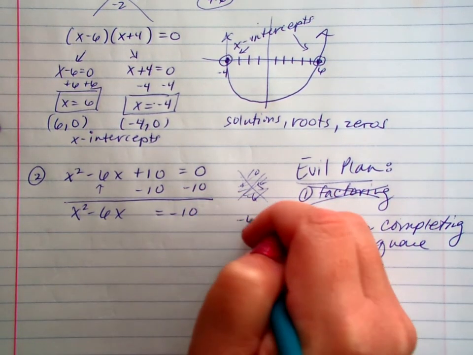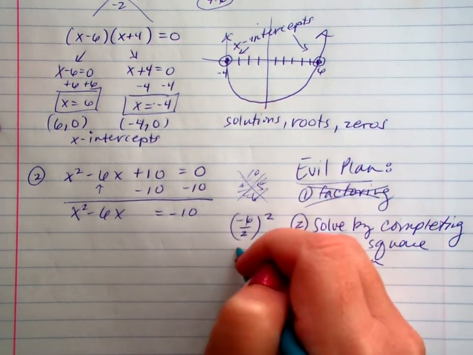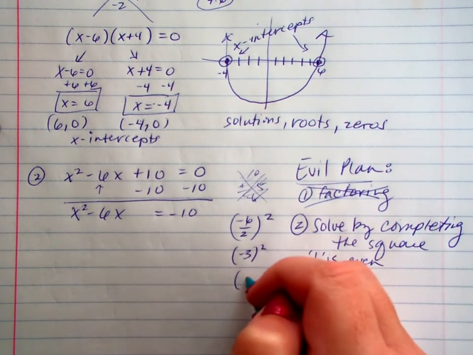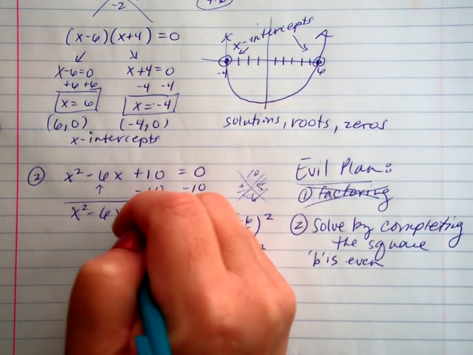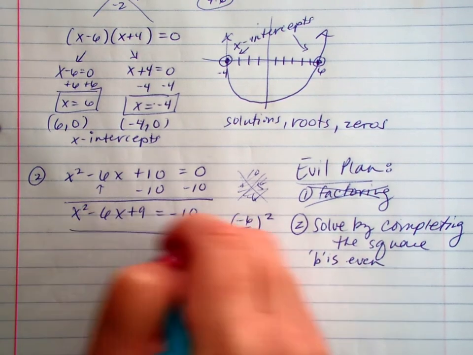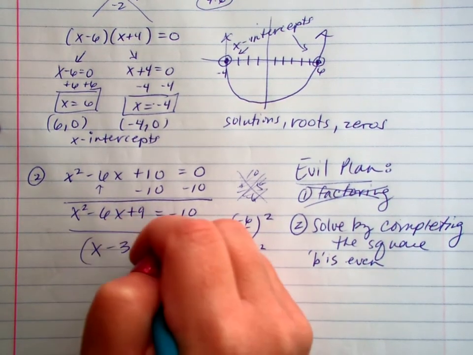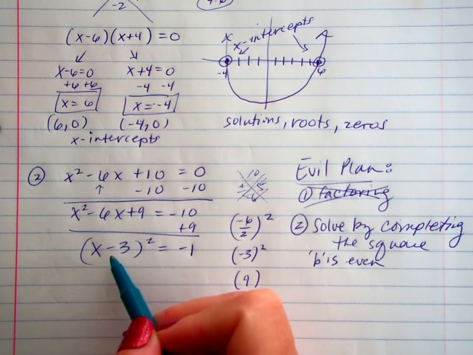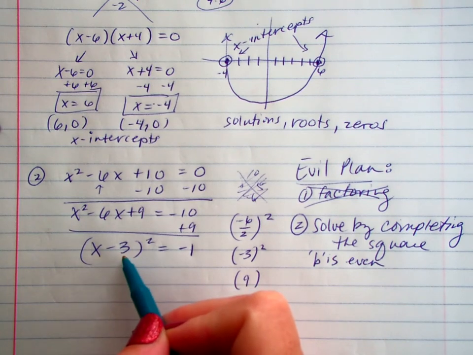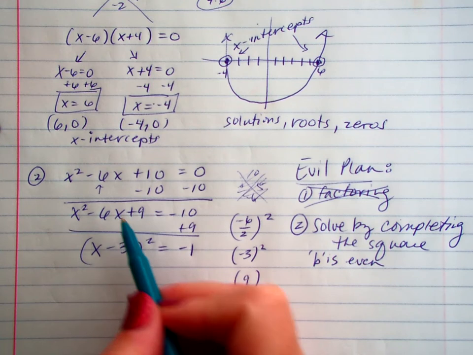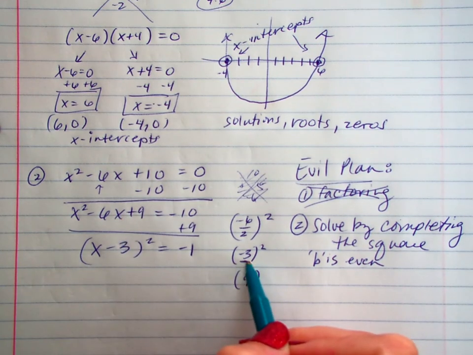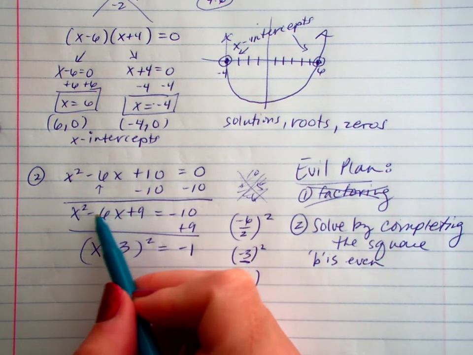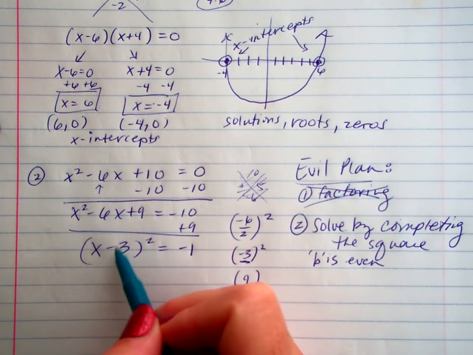I'm going to be adding 9 to both sides. Now, where does this x minus 3 factor come from? These are the two factors that would give me this perfect square. I can get the negative 3 from this b work, or I can just look up at the b again and go half of b would be negative 3.